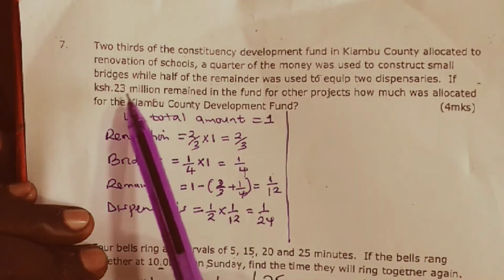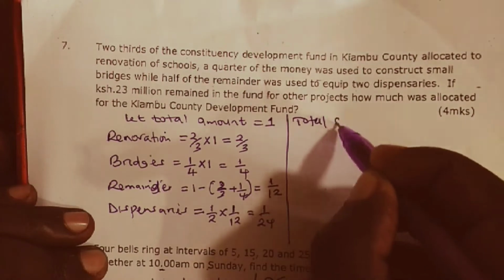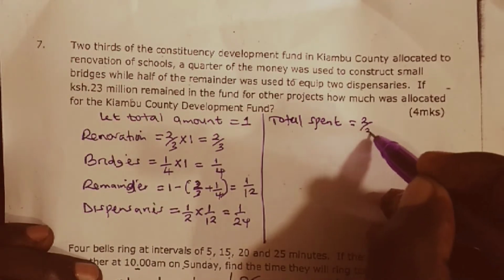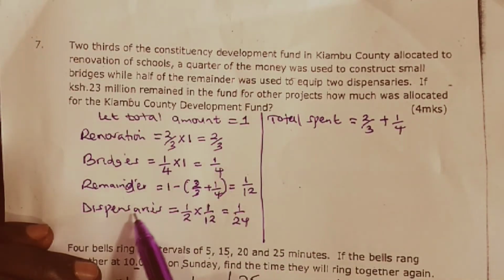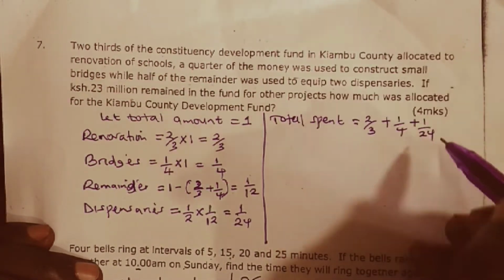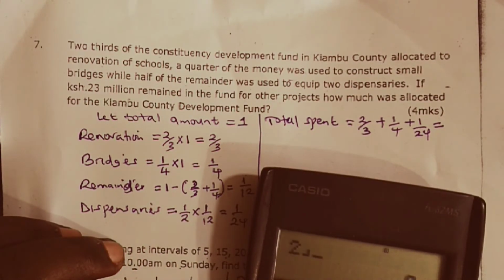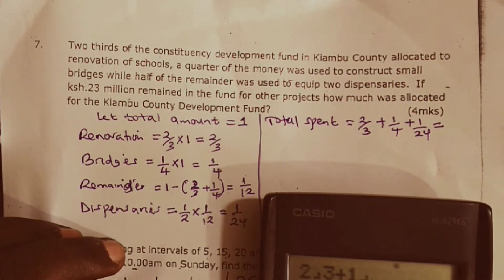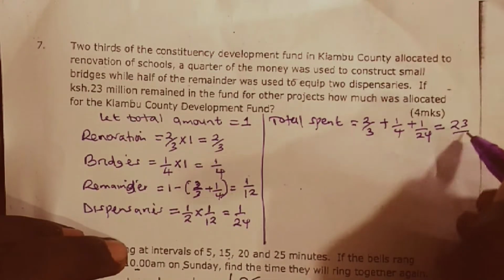Next, if 23 million remained in the fund, the total amount spent will be equal to 2/3, which has gone to renovations, a quarter, which has gone to bridges, and then of course 1 out of 24 has gone to dispensaries. The total here is going to be, we take 2/3, add a quarter, then lastly add 1 over 24, and the total amount is 23 over 24. So this gives us 23 out of 24.